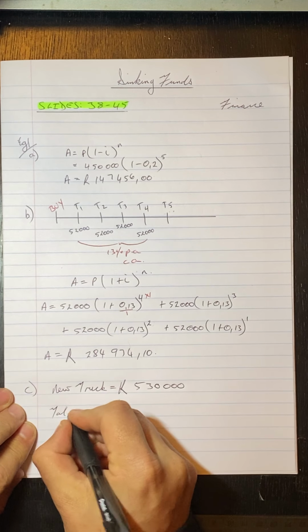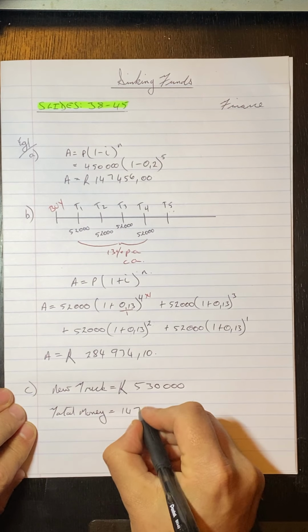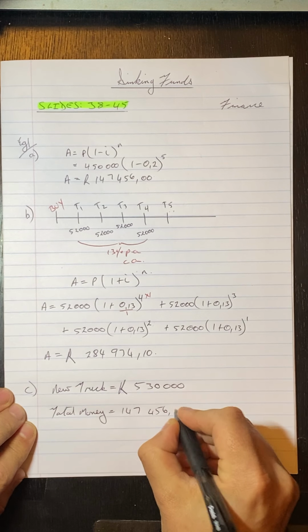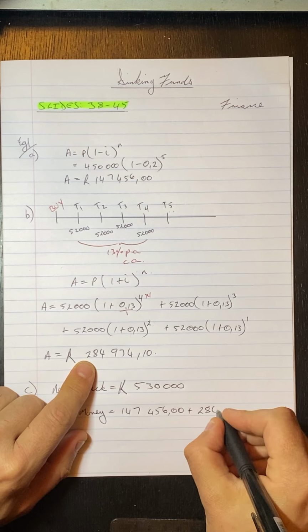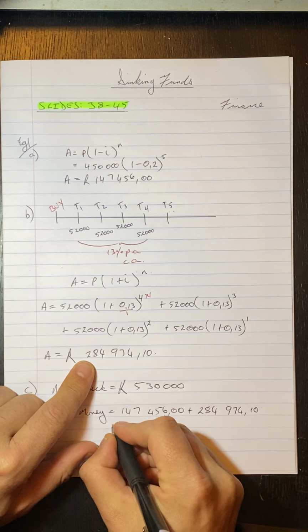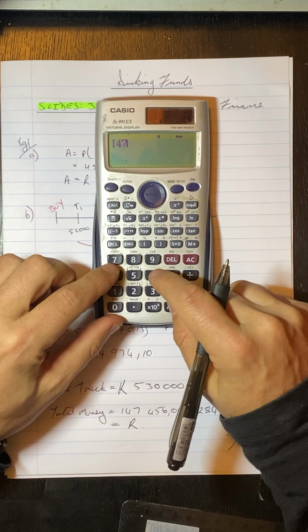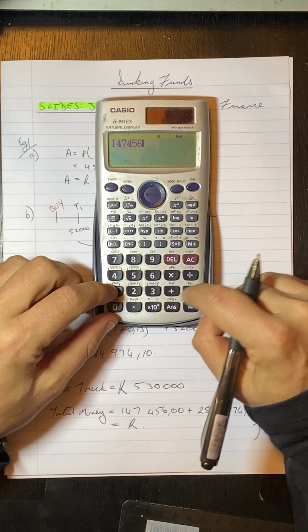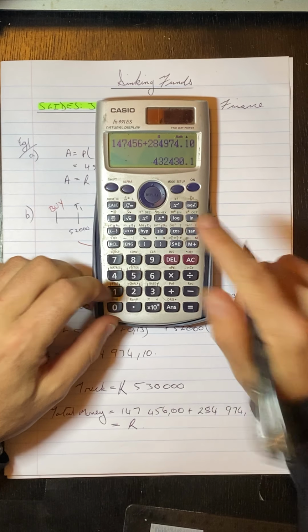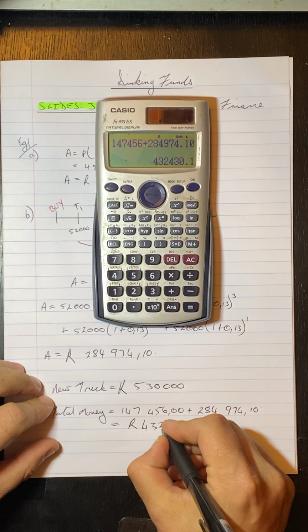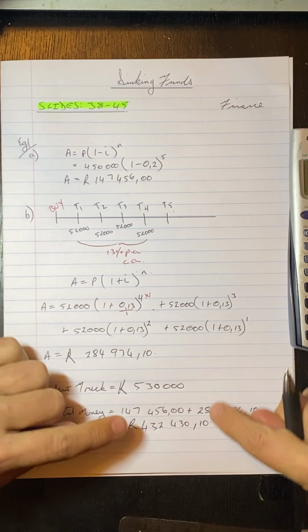So in total, all the money that they have is this plus this, okay? So let's just say total money would be equal to 147,456 Rand plus this 284,974 and 10 cents. Okay. And if we add those two together, we're going to get 147,456 plus 284,974 and 10 cents. All right, so they have a total of 432,430 Rand and 10 cents. The new truck costs that. That's how much money they have.